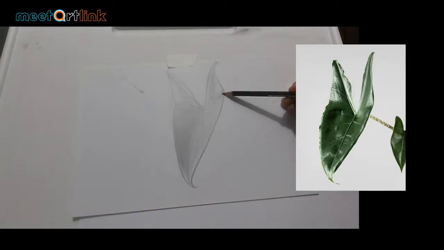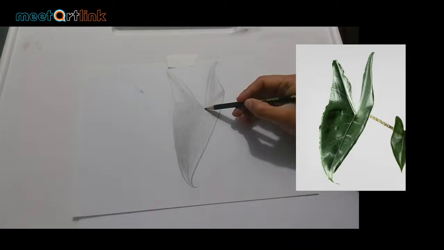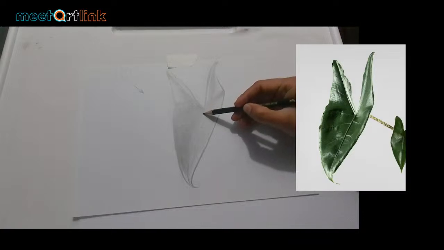And this is an exercise of understanding how all the gradients that you can see in an object you can create with your pencils. And you can work yourself up from the first deconstructive version that we have of this plant to a version that has way more details.